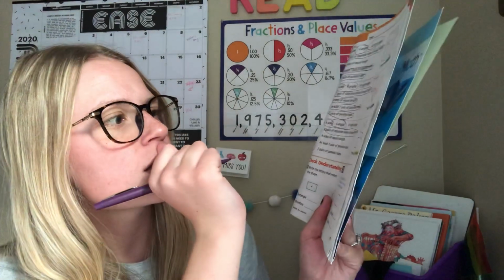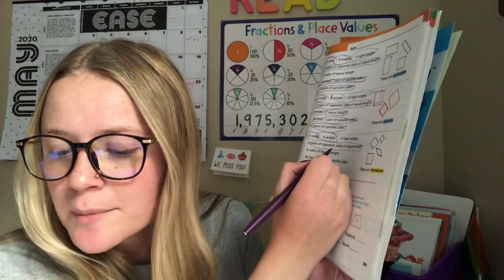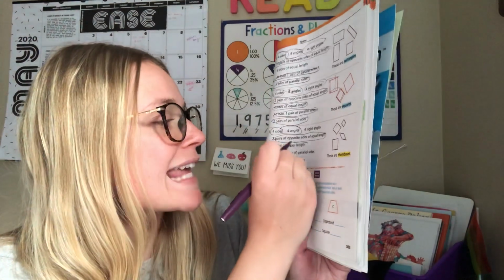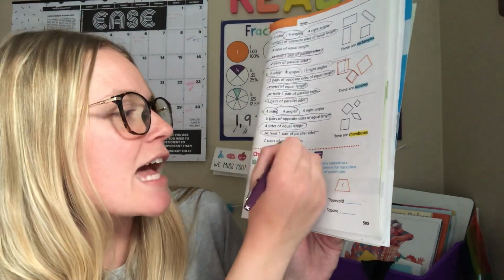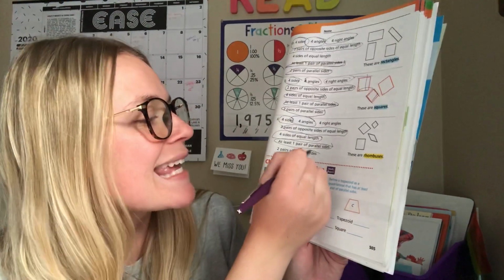Yes, they do. I had to think for a minute. I'm going to double check. Yes, four sides of equal length. Do they have at least one pair of parallel sides? Yes. Do they have two pairs of parallel sides? Yes.